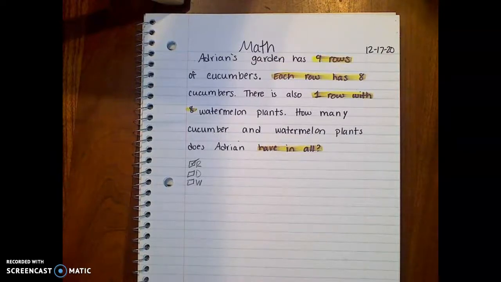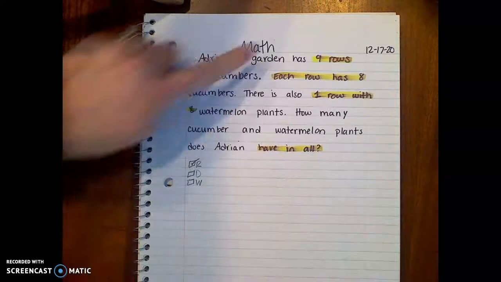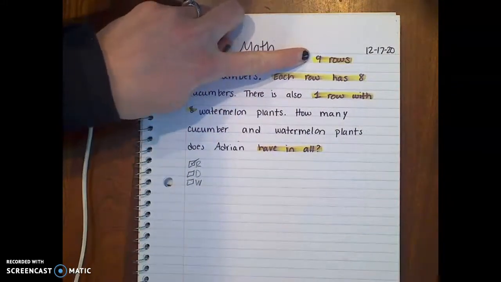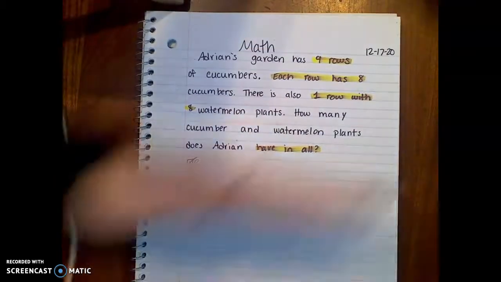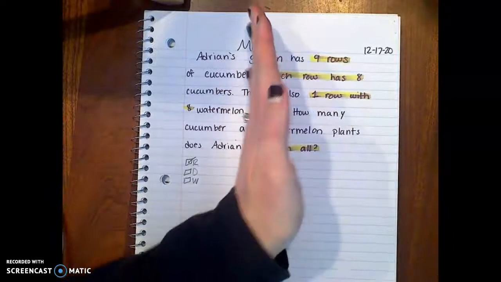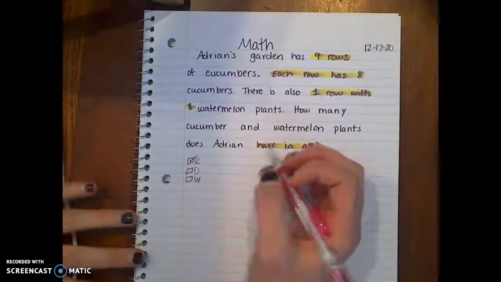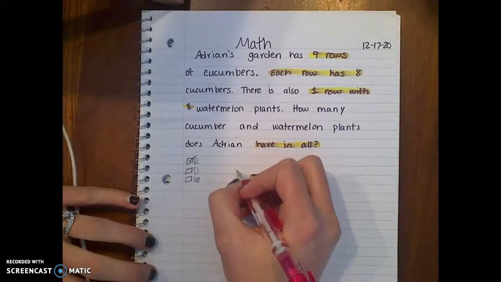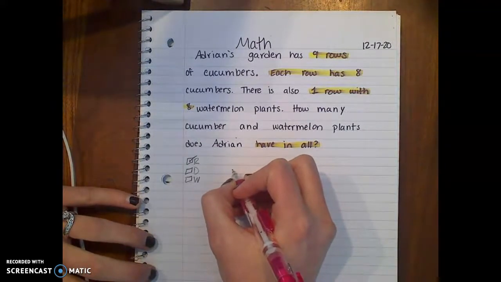So what I'm going to do is first take a look at my first highlighted portion, 9 rows. Now remember, rows go this way. Columns are up and down. So I have 9 rows of cucumbers. Now I'm going to draw it just like it says because I think they gave us this information like this for a reason.